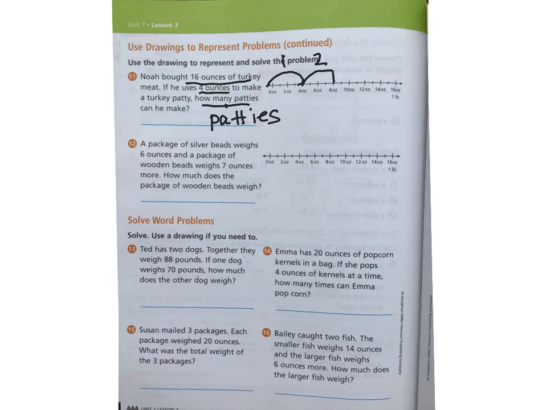Okay. And then on the bottom, it's the same kind of thing. You don't have to do the drawing if you don't want to. You can also write a math problem. So let's do one of those together. Ted has 2 dogs. Together, they weigh 88 pounds. If one dog weighs 70, how much does the other dog weigh?